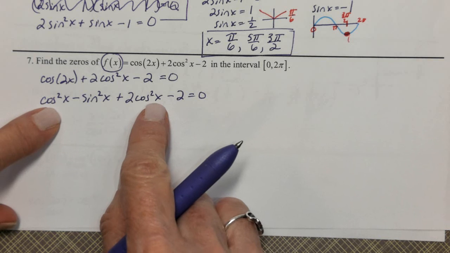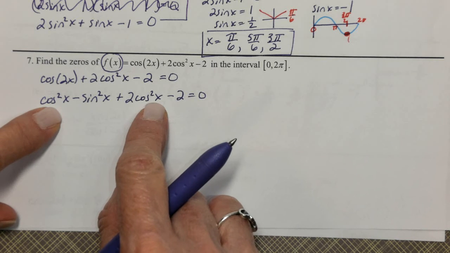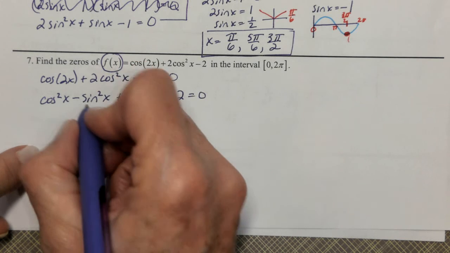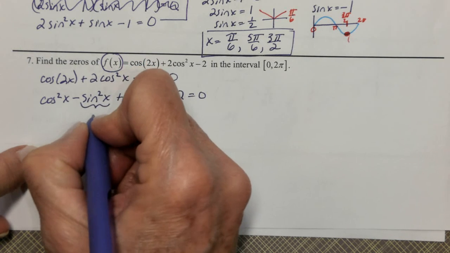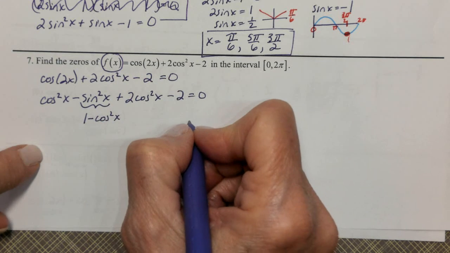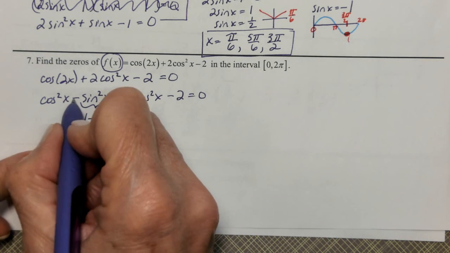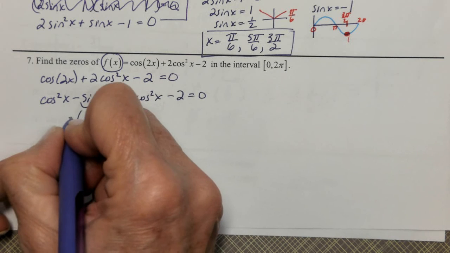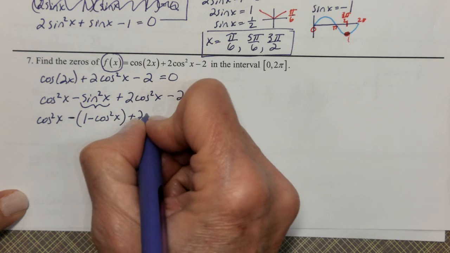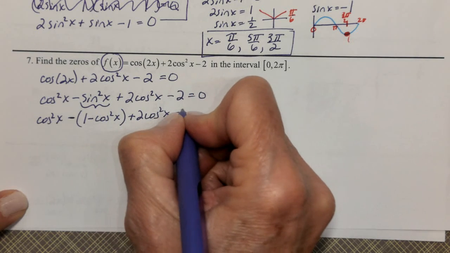I have 2 cosine squareds, and then I have the sine squared x. I'm going to change sine squared to 1 minus cosine squared, again using that trig identity, but I'm going to have to be careful because there's a minus here. So I'm going to use parentheses to keep everything straight.